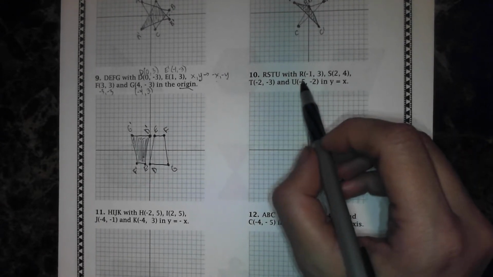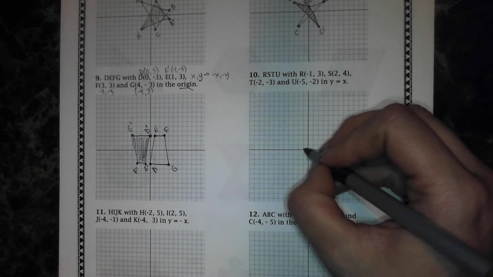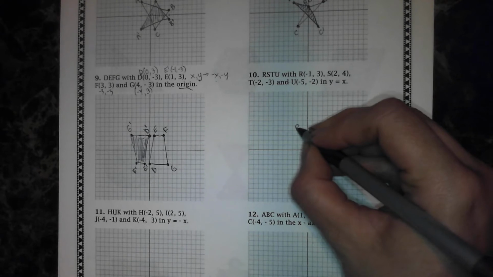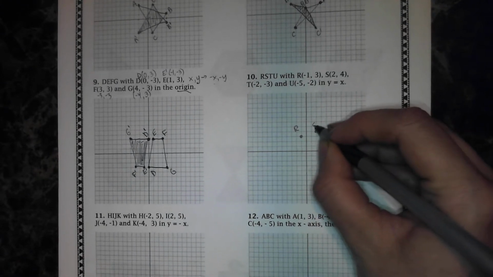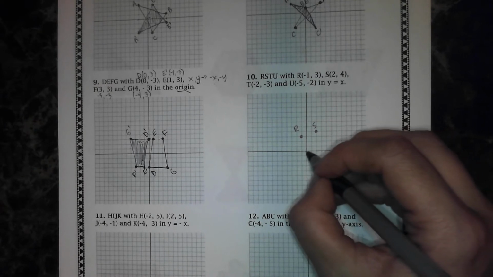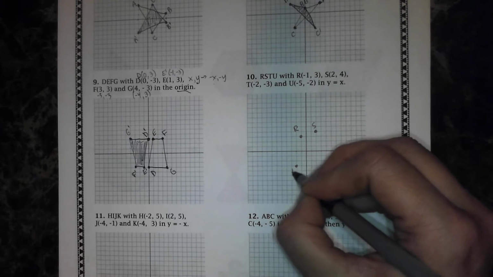Next one, we've got RSTU. R is negative 1 and positive 3. S is 2 and 4. T is negative 2 and negative 3.